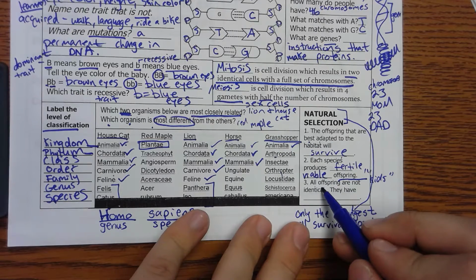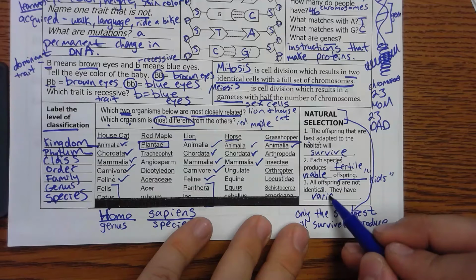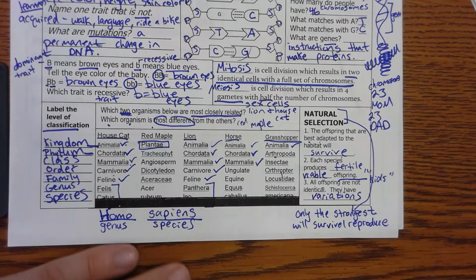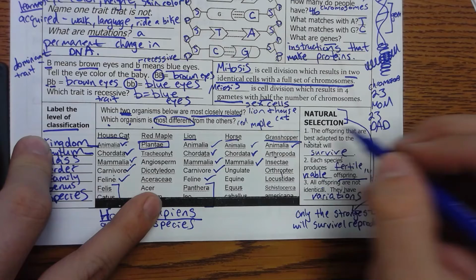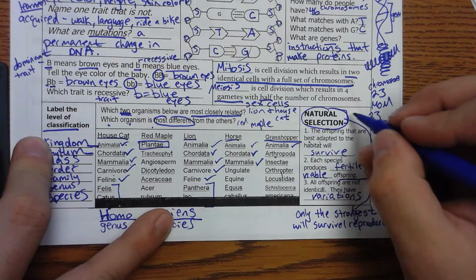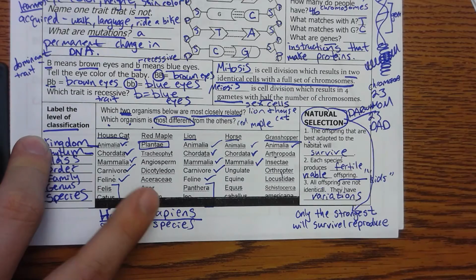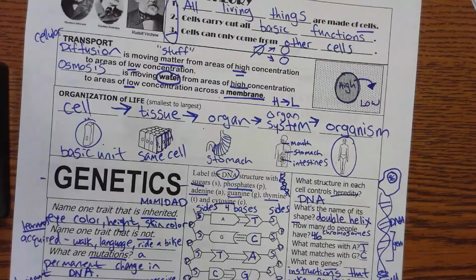All offspring are not identical, they have variations. So like I might have brown eyes, but you have blue eyes. That's a variation. And this is what natural selection is. And you should know that Charles Darwin was the scientist who came up with this. Okay.